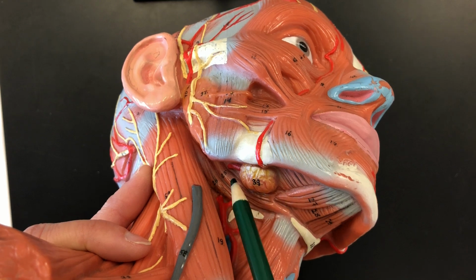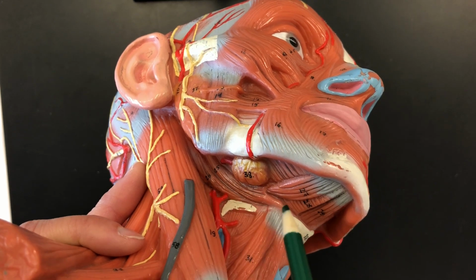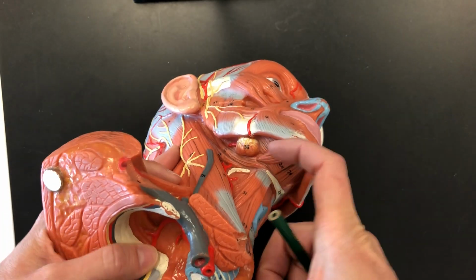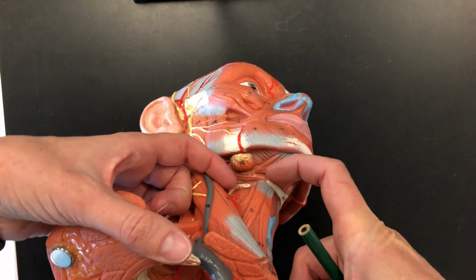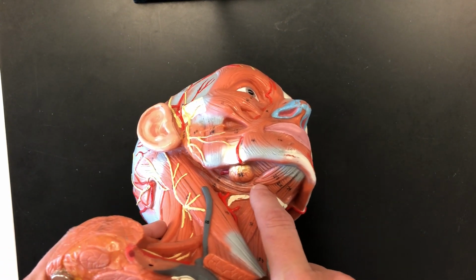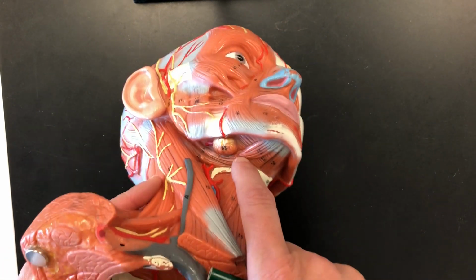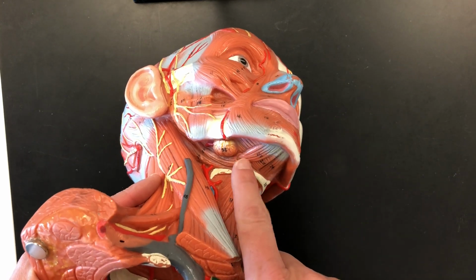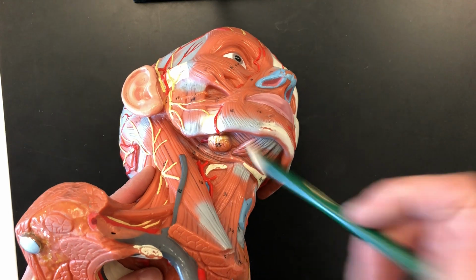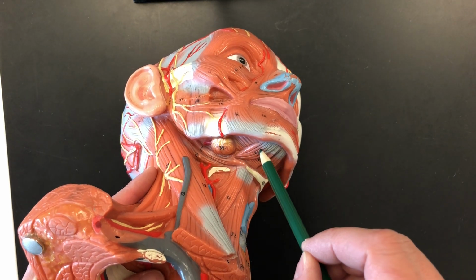So when this muscle contracts, this is the posterior belly and the anterior belly, it helps to pull in both directions, kind of back this way, and that's going to elevate the hyoid. Pulls down on the mandible a little bit, and it brings up the hyoid bone. So this is your digastric, kind of two parts to it, this one and this one.